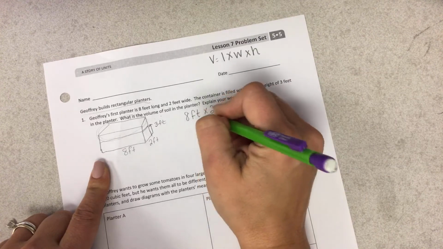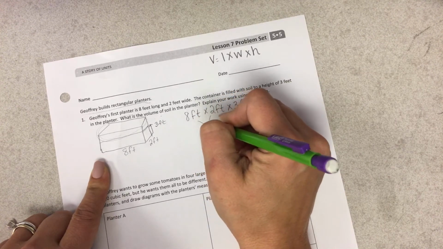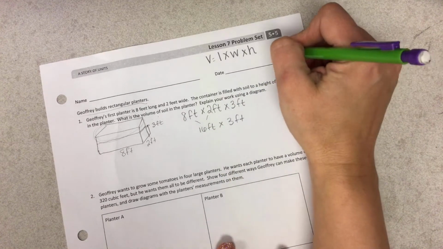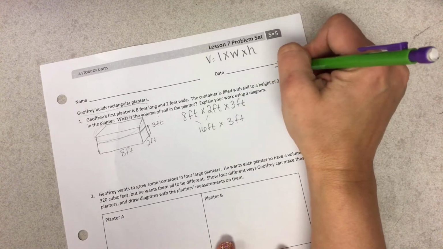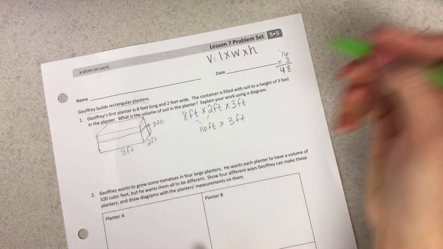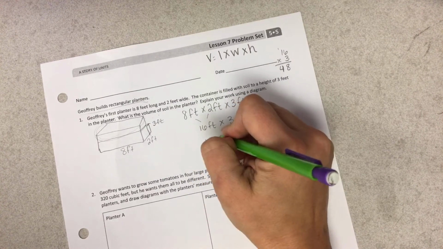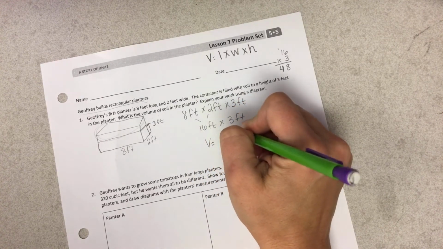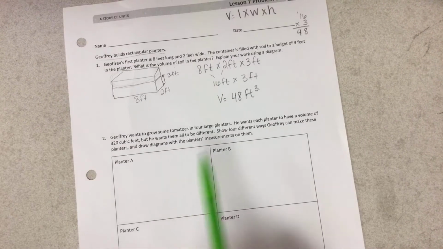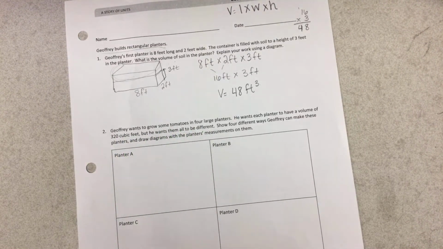I'm just going to do 16 feet here, and then I know I'm going to do 16 feet times 3 feet. So 16 times 3 is going to be 48 cubic feet, okay?